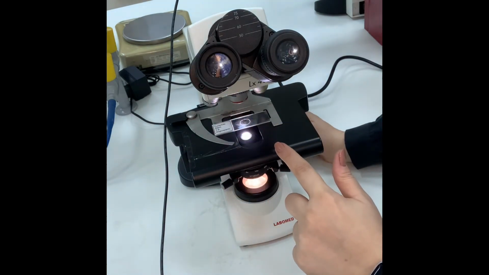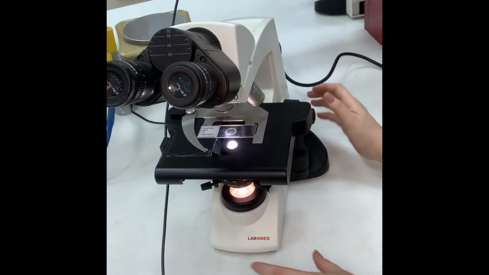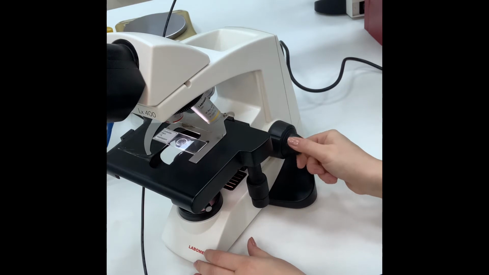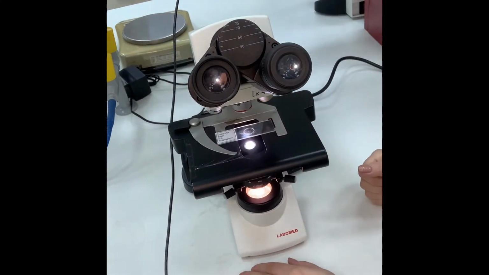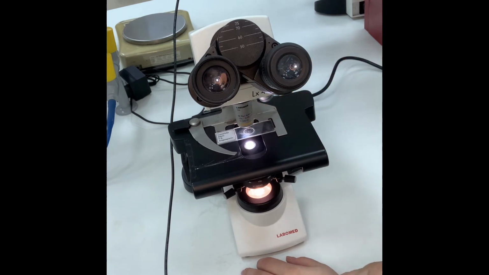Once you see the image, you will stop, even if it's unclear, and you will sharpen the image by using the fine focus. And from there, you can look at the image, you can draw it, and then if you need to go for a higher magnification, very simple.